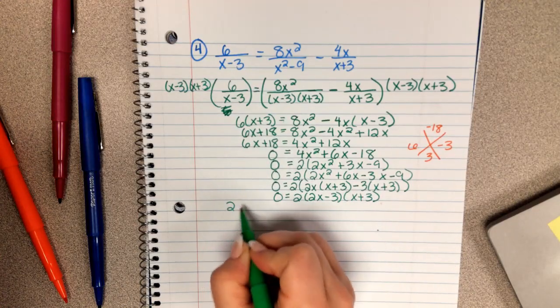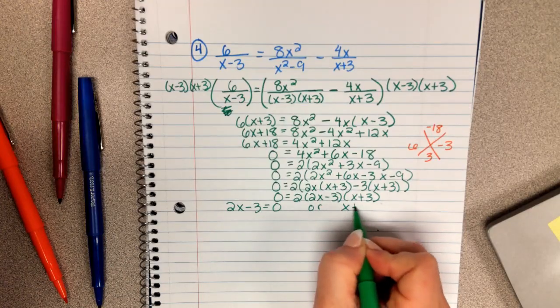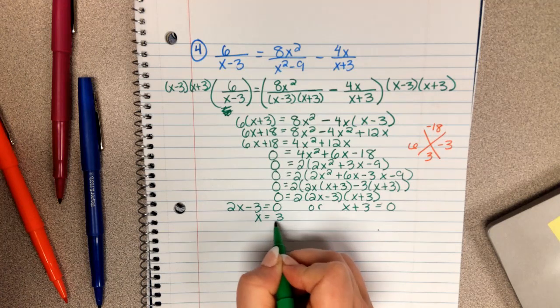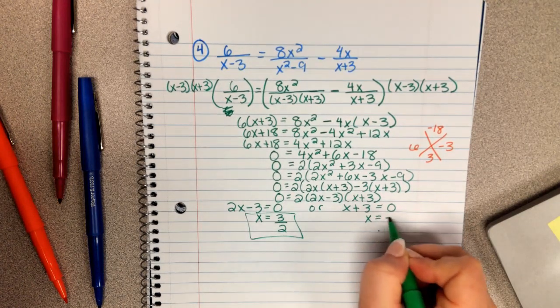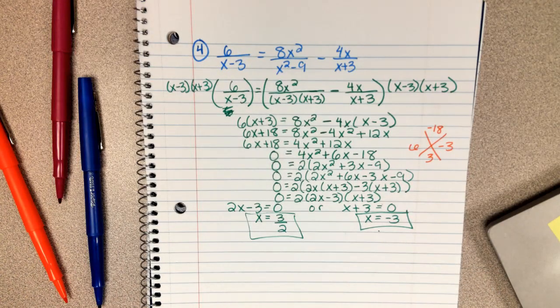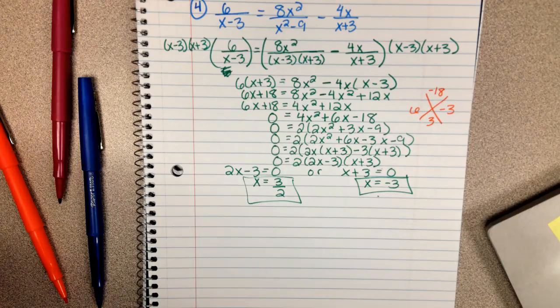That means that either 2x minus 3 is equal to 0 or x plus 3 is equal to 0. So x would have to be 3 over 2, or x happens to be negative 3. Now, I want to make sure that I check these because it's likely that one of them works, both of them work, or none of them work. They could be extraneous, meaning a solution that you solved correctly, but that solution doesn't work.